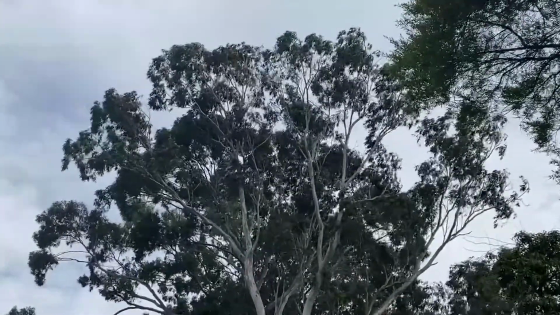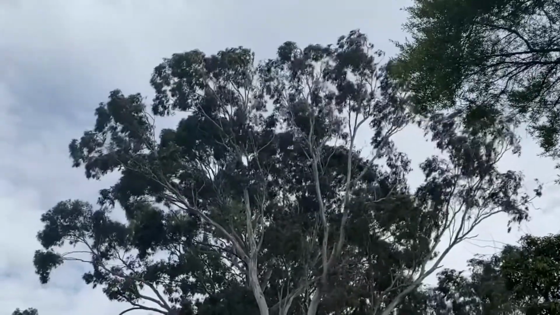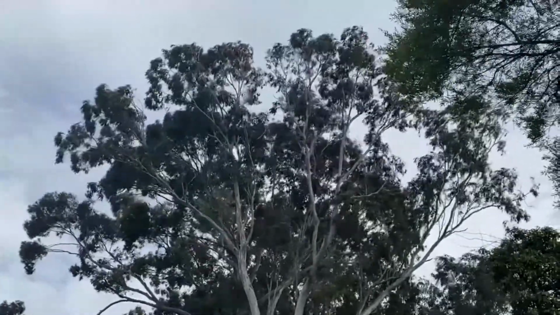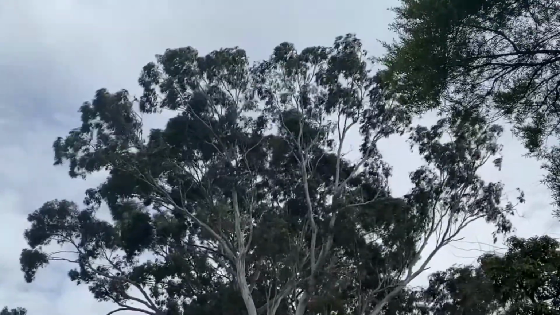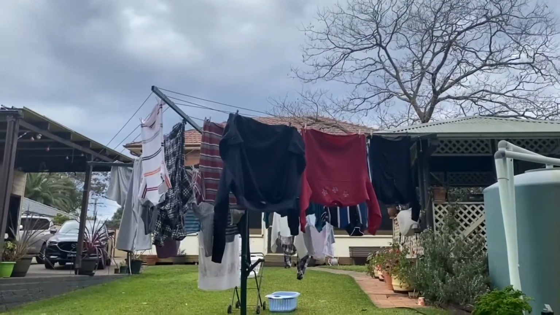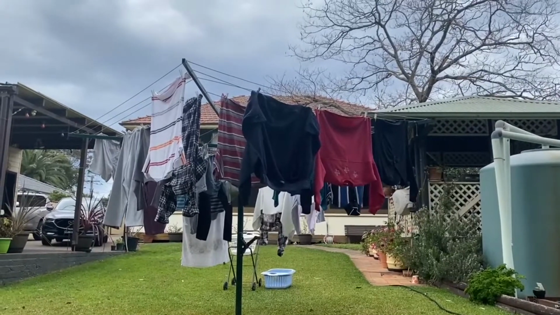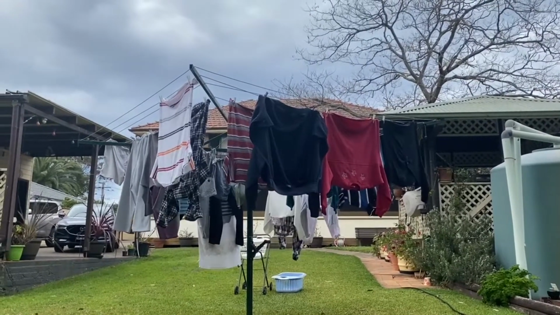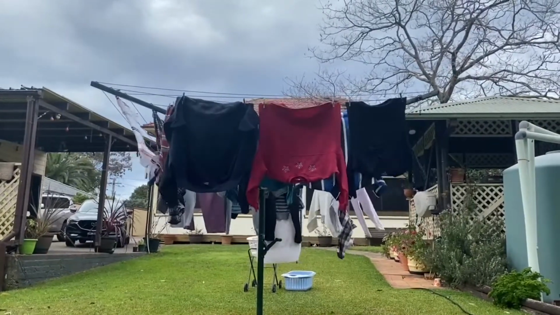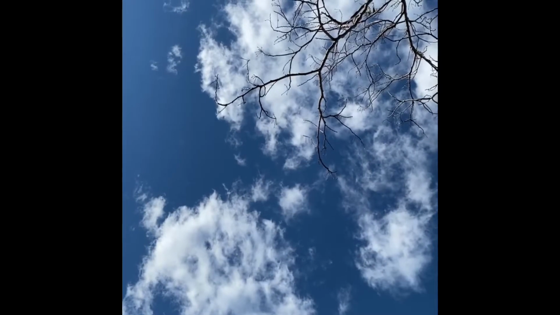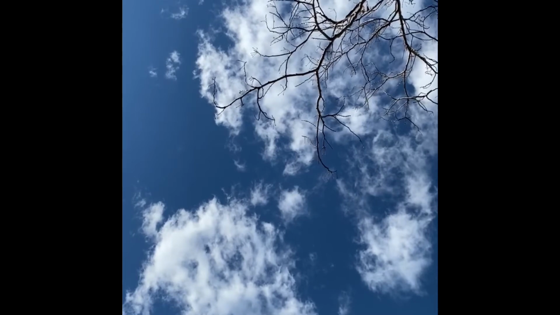The wind blows the trees. It blows the leaves and makes a rustling noise. Can you see all of the big trees moving? The wind moves the clothesline around and dries all of the clothes on your clothesline. The wind can even blow the clouds across the sky.